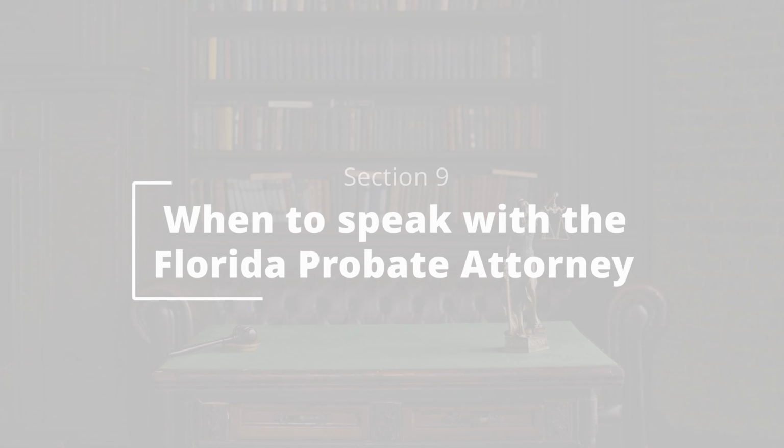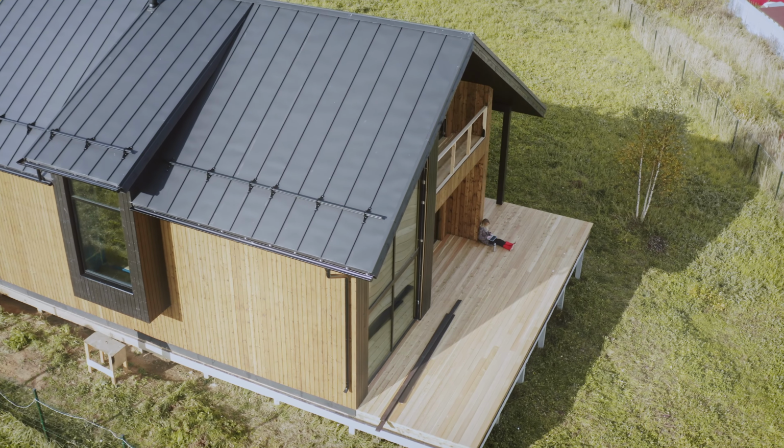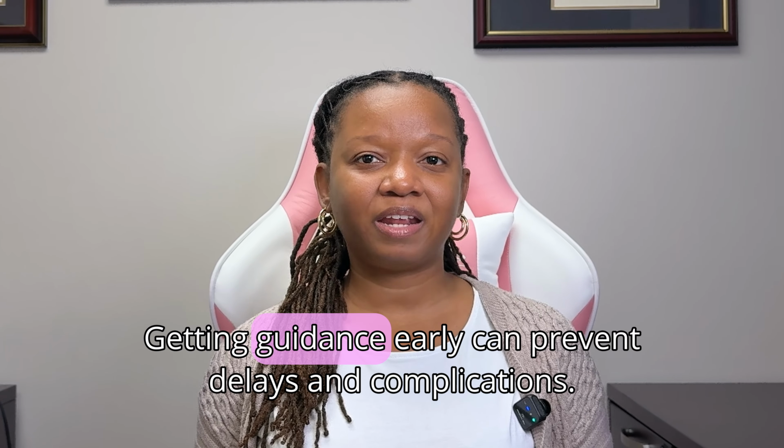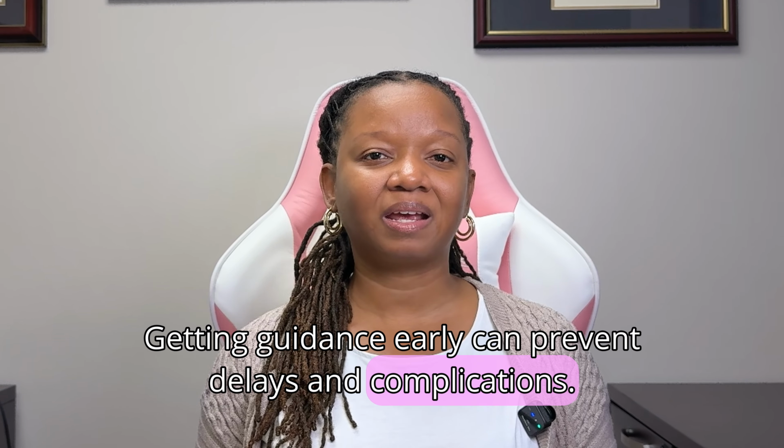Section 9, when to speak with a Florida probate attorney. Determining the correct type of probate is one of the most important early decisions. Even small estates can become complex if there's real estate, there are multiple heirs, the will is unclear, or assets are difficult to identify. Getting guidance early can prevent delays and complications.